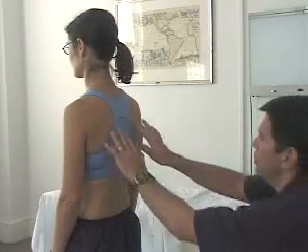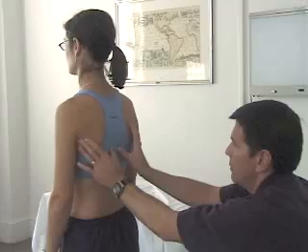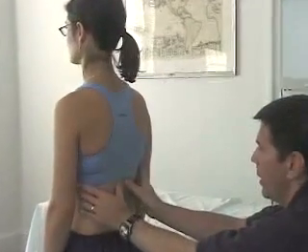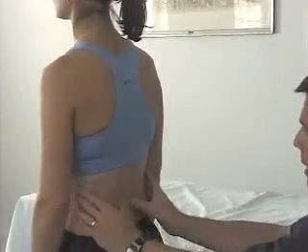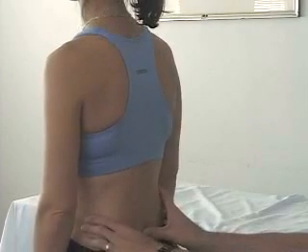The next portion after we've observed and inspected the posture is palpation. I like to gently palpate down on either side of the spinous processes in the paraspinous musculature. And what I'm looking for is the patient's reaction to my palpation.